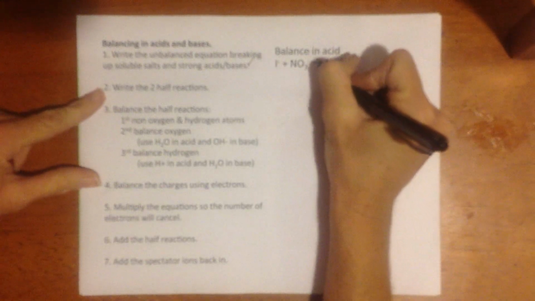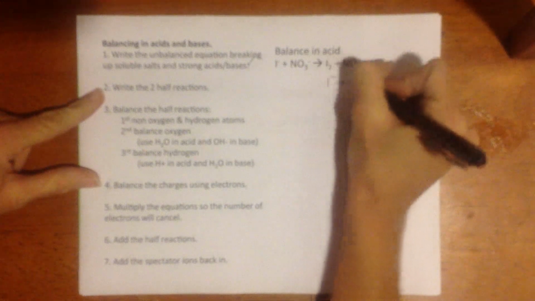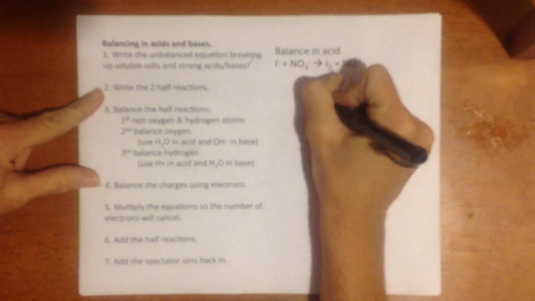So we're going to do the same rules. First one, only in your homework. 2 half reactions. Remember, if you feel comfortable, pause and do this yourself, and you can fast forward to the end and see if you got the right answers.